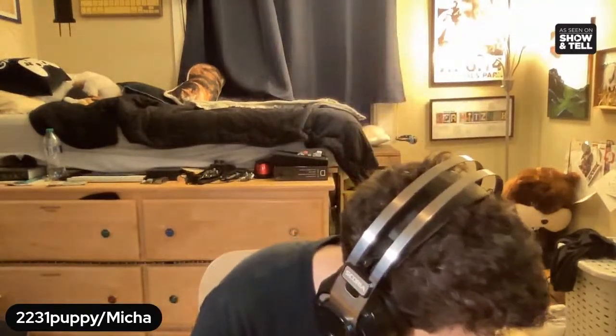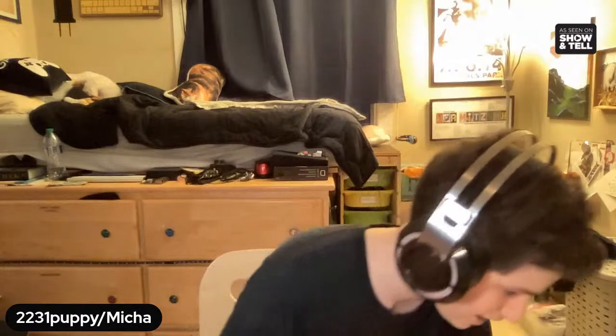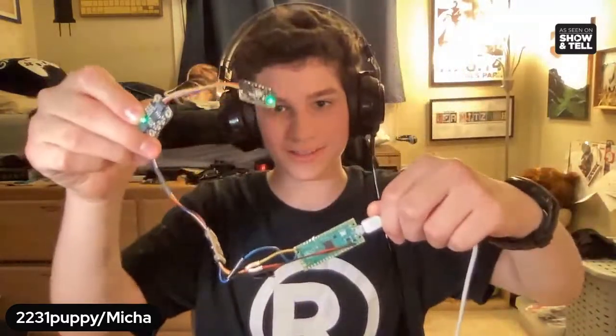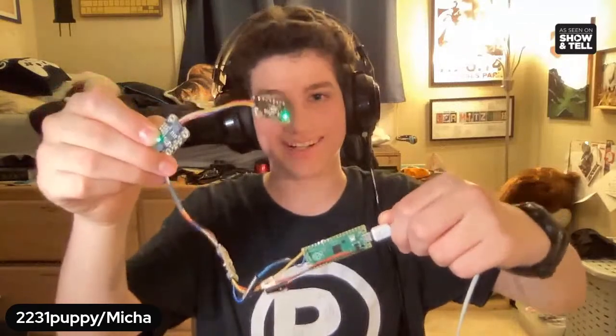Exciting. A PCT 2075 and an LPS 3X from Adafruit. So, temperature and barometric pressure. So I made a thing, and here it is. Let's see it. Using a Pico, some STEMMA QT, some bad soldering, and yeah, bad soldering is not boring. At least it's not boring soldering.